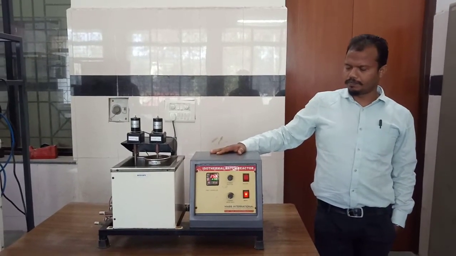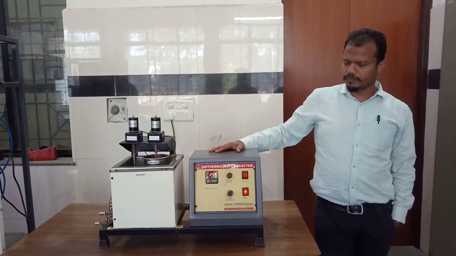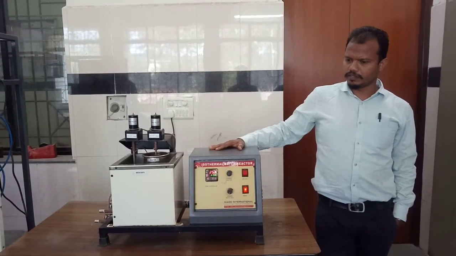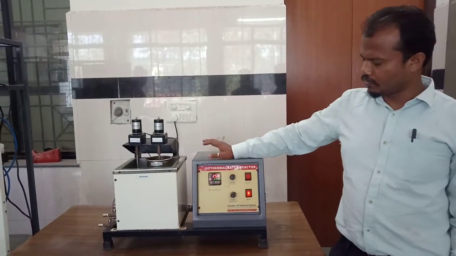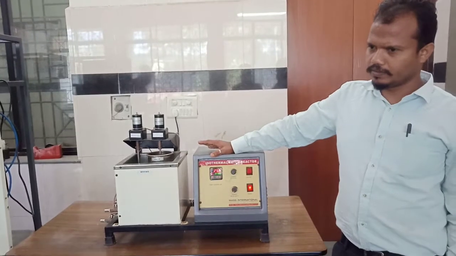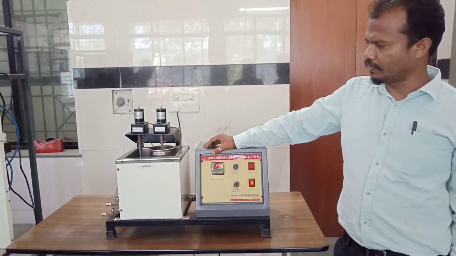Here, in the previous experiment, it was an isothermal reaction, as in the first experiment. So the room temperature was considered as the temperature of reference.